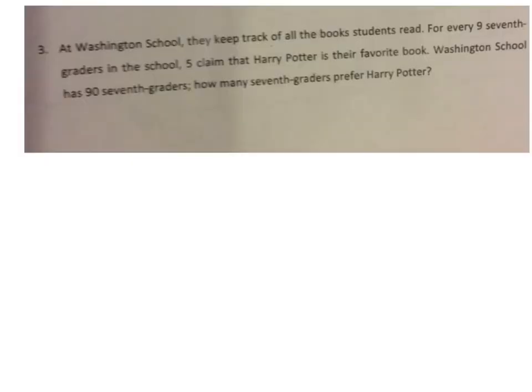Okay, our final question says at Washington School they keep track of all the books students read. For every 9 7th graders in the school, 5 claim that Harry Potter is their favorite book. Washington School has 90 7th graders. How many 7th graders prefer Harry Potter?